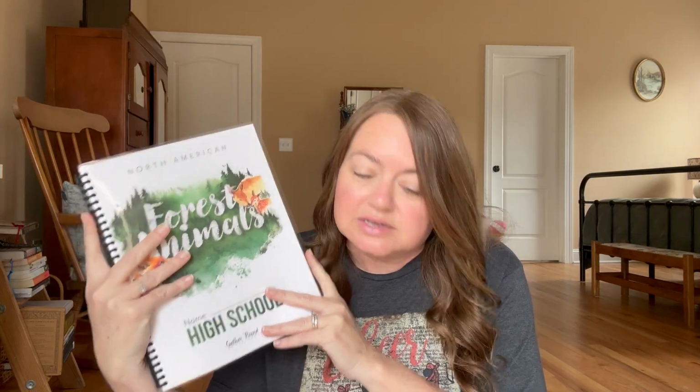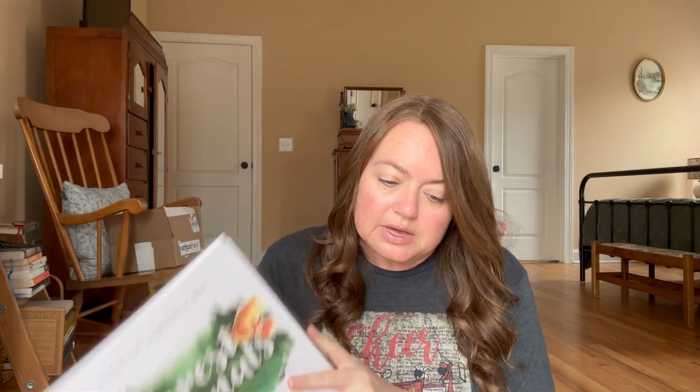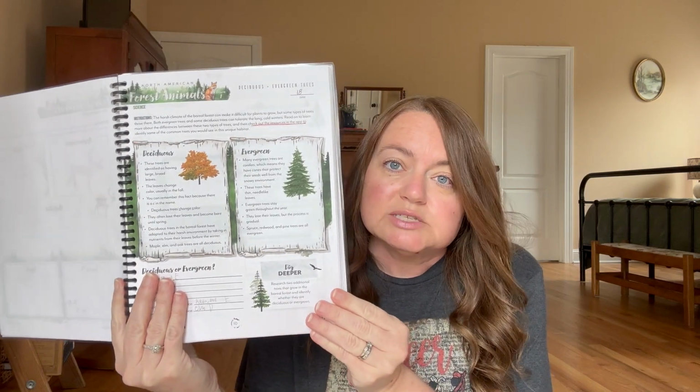All right, let's talk about science. So obviously this is a very science-heavy unit. If you're wanting to cover science, you've got it right here, okay? So it's a lot of animal information, and you're going to find it all on the notebooking page. There are other topics though throughout here. You're not just talking about animals. For instance, here you're talking about types of trees because these animals are living in forests, and so it's important to know the different types of forests.